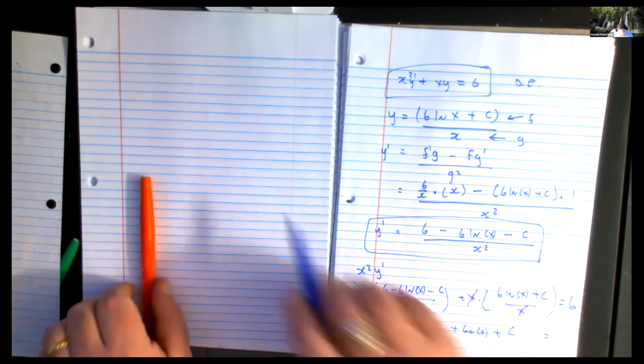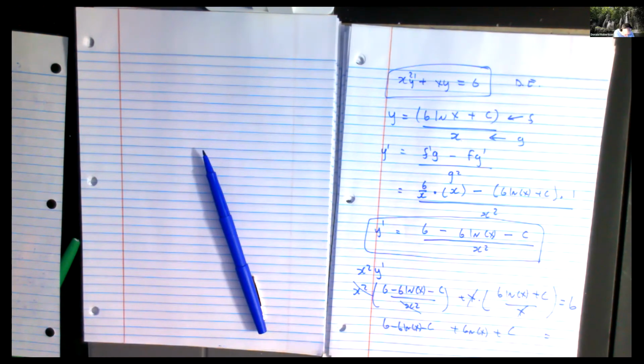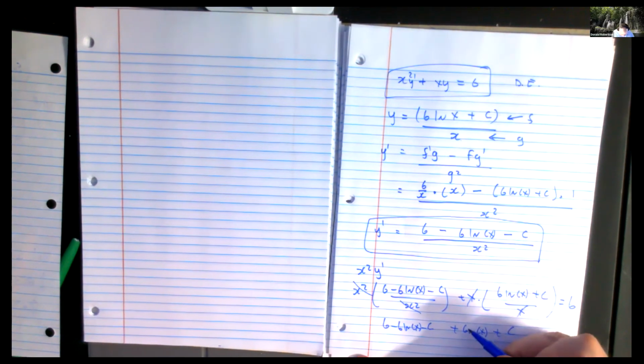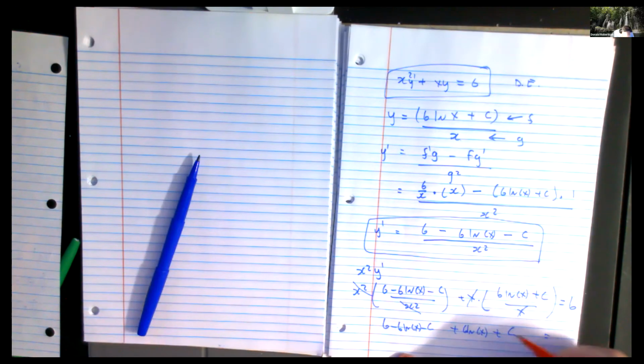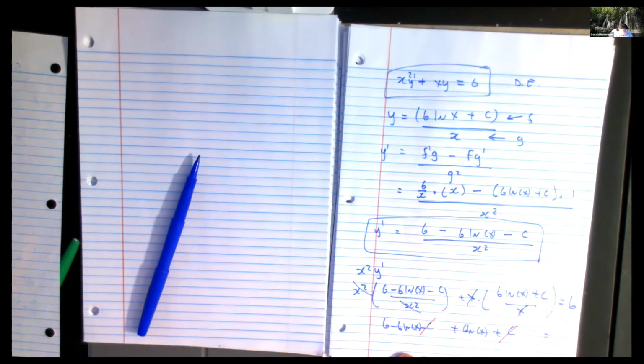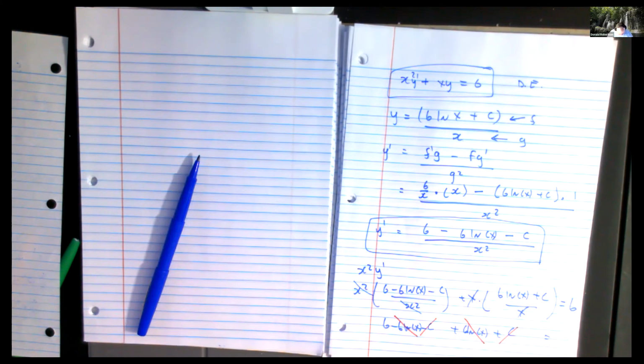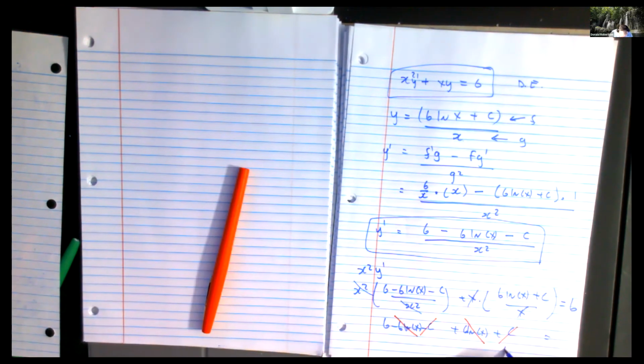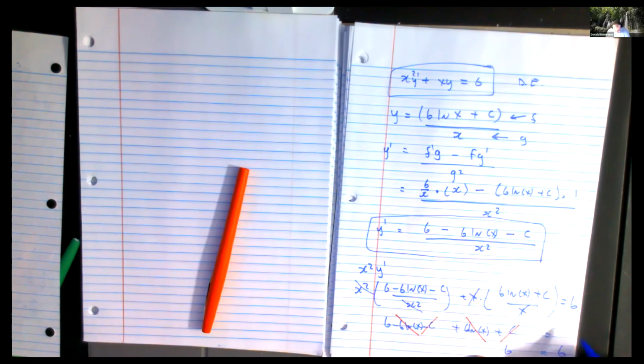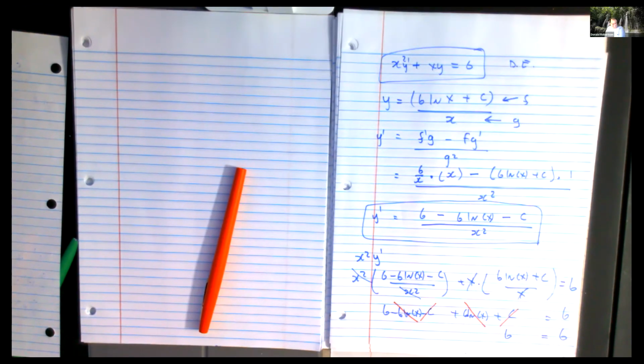And almost like magic, doesn't that plus c get killed off with that negative c? Doesn't that 6 log x get killed off with that? And isn't the only thing left 6? And that's exactly what was left on the other side. You see, we've matched it. We have actually shown that this thing works.